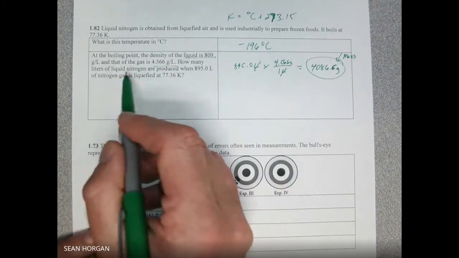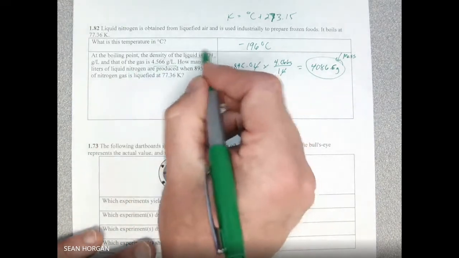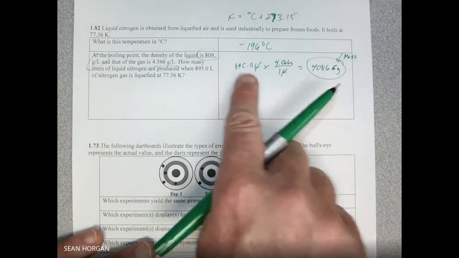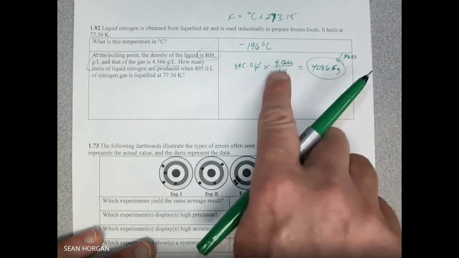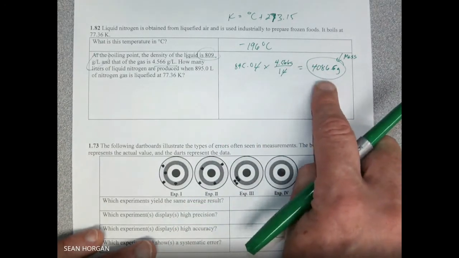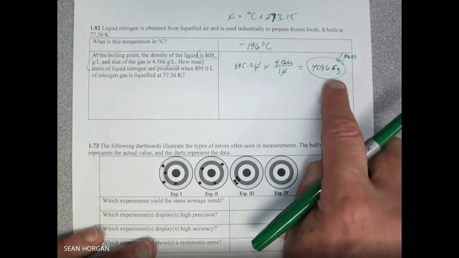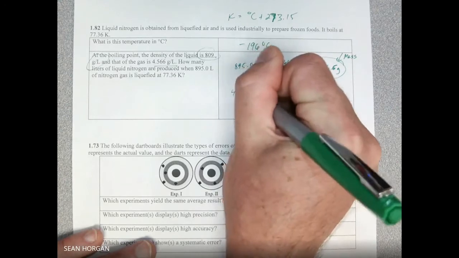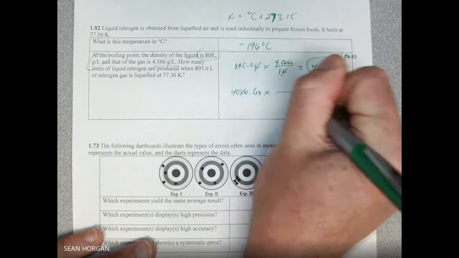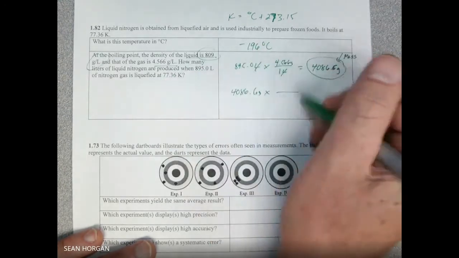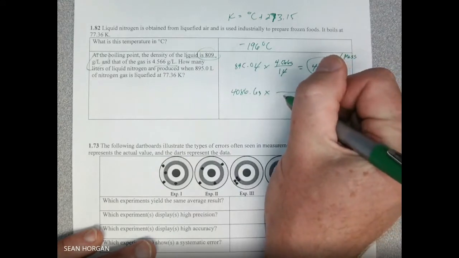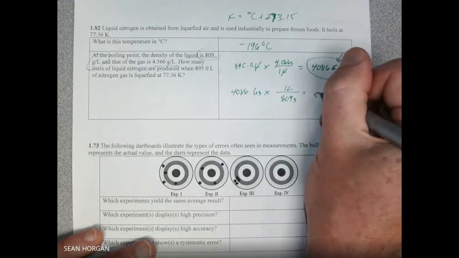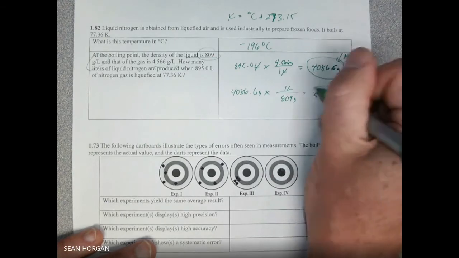And so what it wants is liters of liquid nitrogen. We can use density as a conversion factor, like I did here, to convert liters into grams. Once I have the total amount of material present, I can switch it into a volume. Using 809 grams per liter, we end up with 5.05 liters.